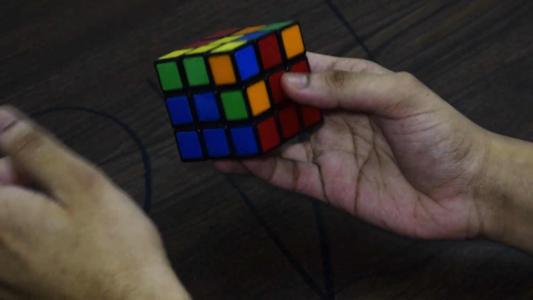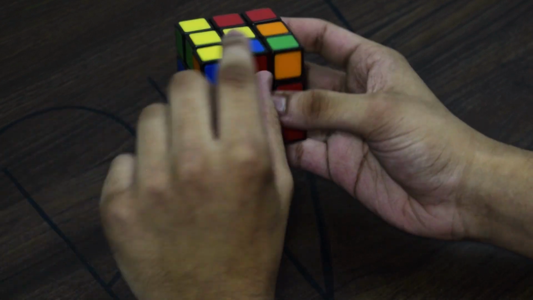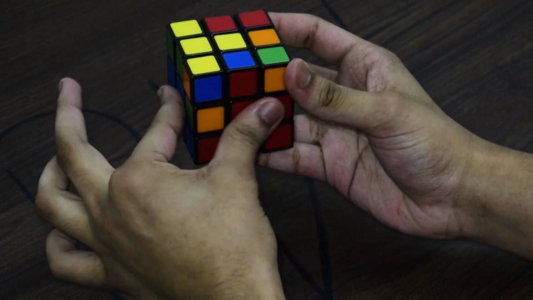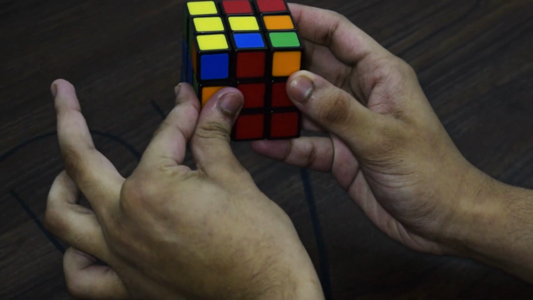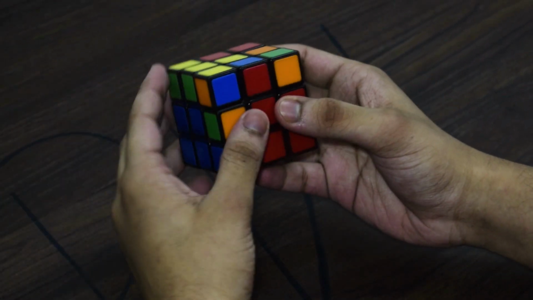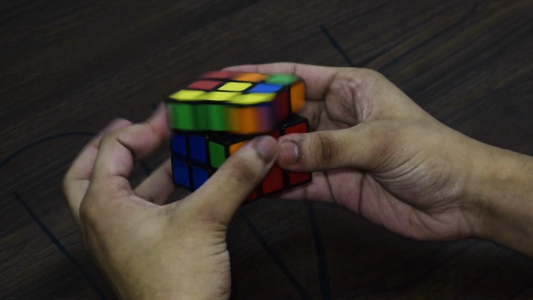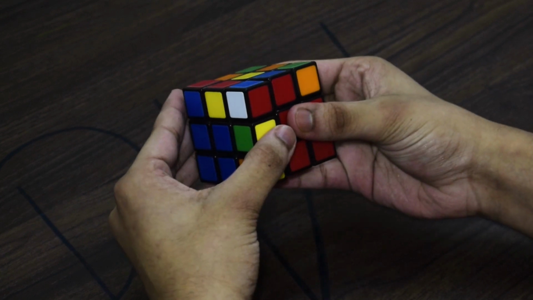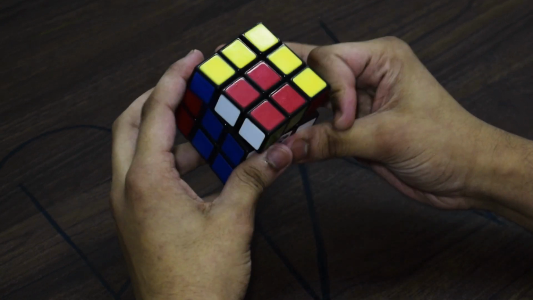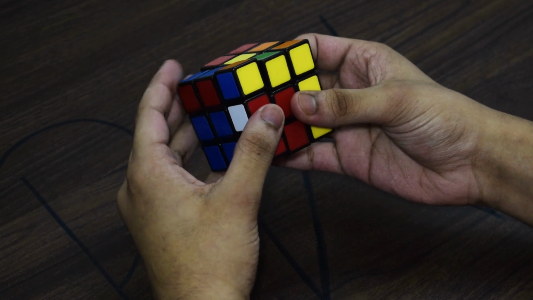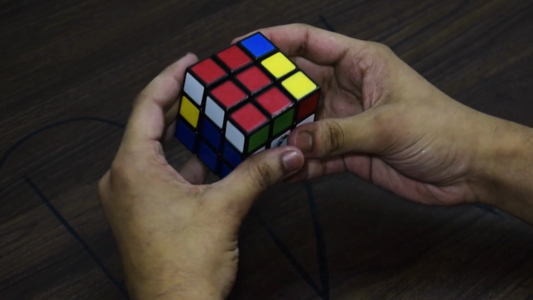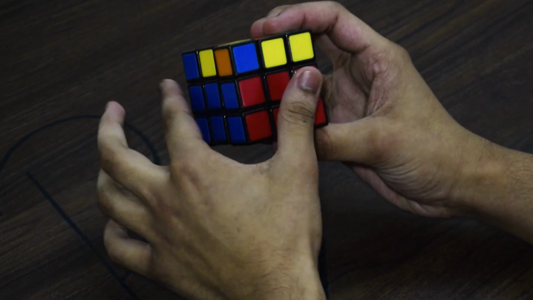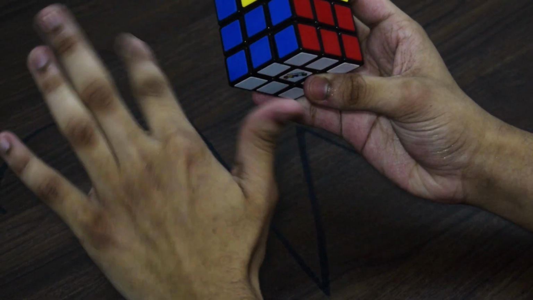So again I'll use the left side formula because I need to put this over here to match this color. Okay, this will be like this. Use the left side formula: U' L' U L U F U' and F'. We successfully managed to merge this color.